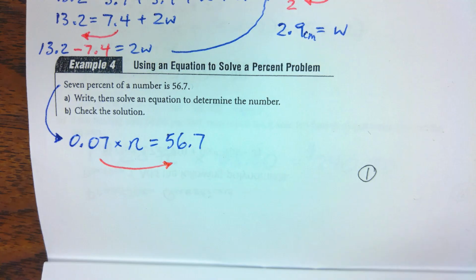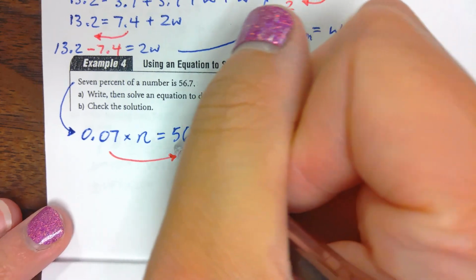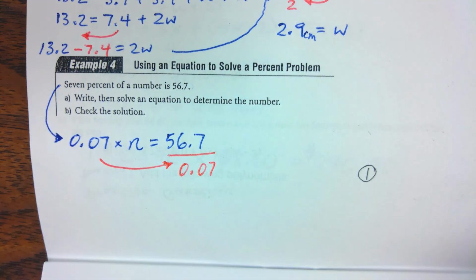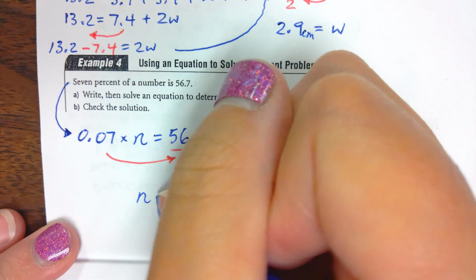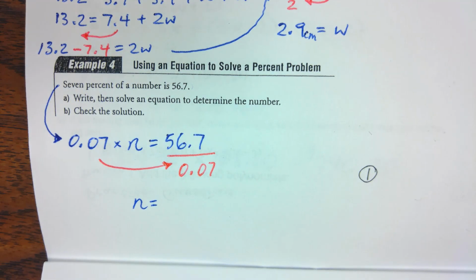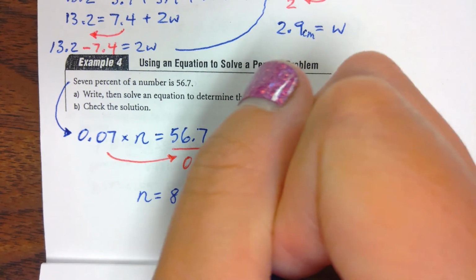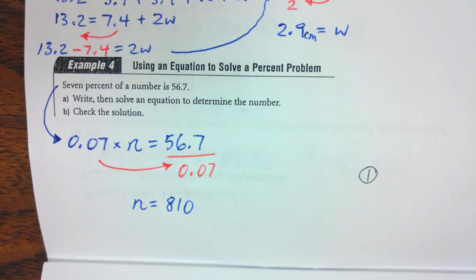Okay, so here that means I'm going to divide by 0.07, and so I get n. My number is 56.7 divided by 0.07, 810. Okay, and that's it.